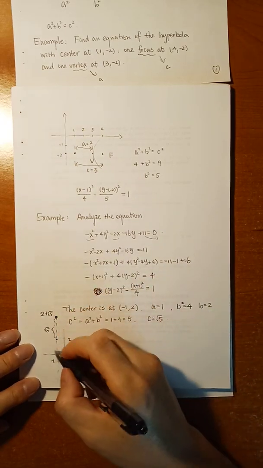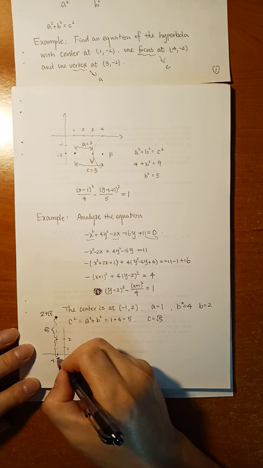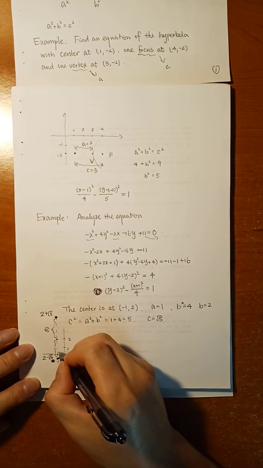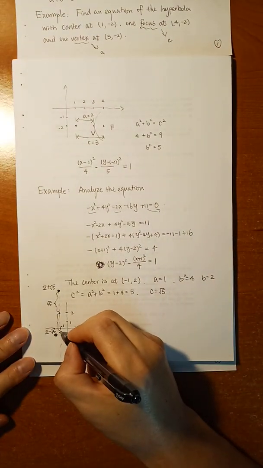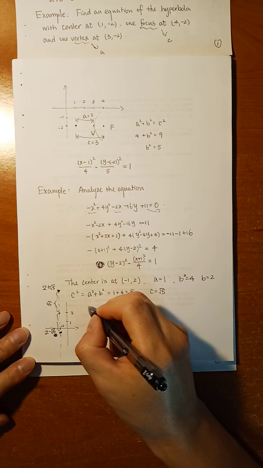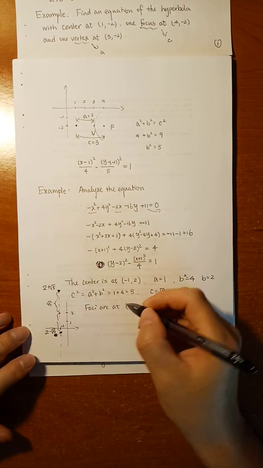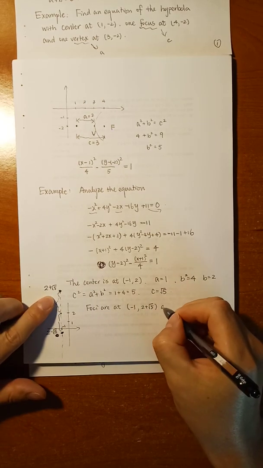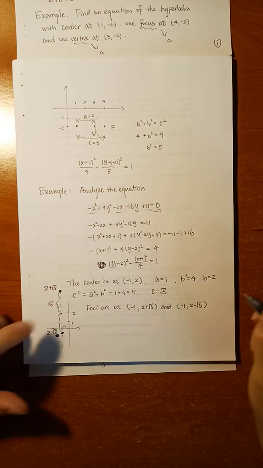And then you go down square root of 5 units. This is 2 minus square root of 5. So this is a focus and a focus. So the foci are at negative 1, 2 plus square root of 5, and negative 1, 2 minus square root of 5. This is foci.